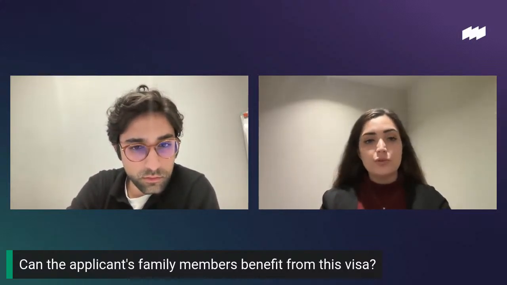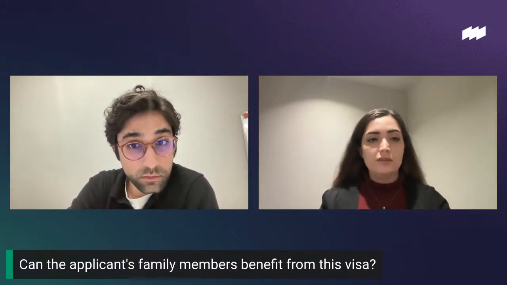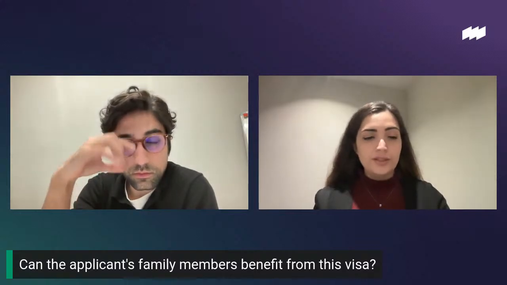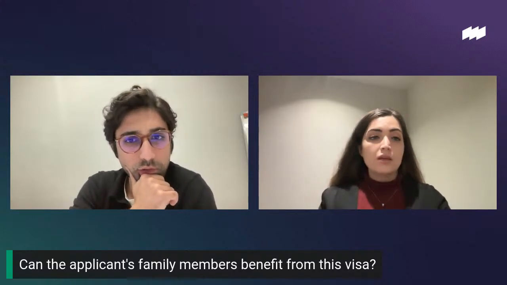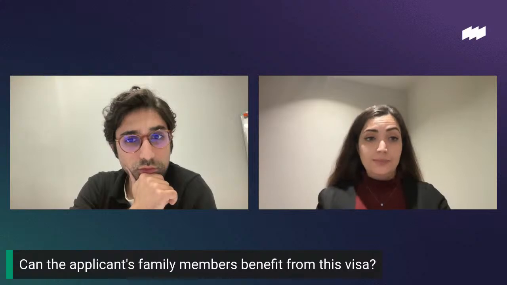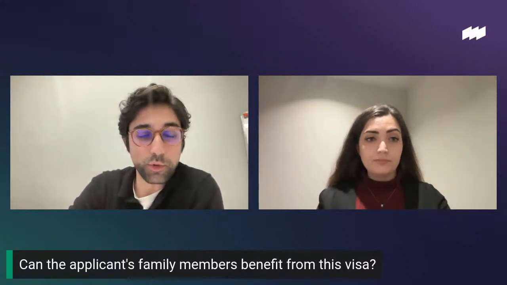There is an English language requirement and financial requirements, but as a dependent of a skilled worker, I can say the rules are more flexible. Is there any age requirement for the children? Yeah, they need to be under the age of 18. Oh, okay. It's important too. Okay. Thank you very much.